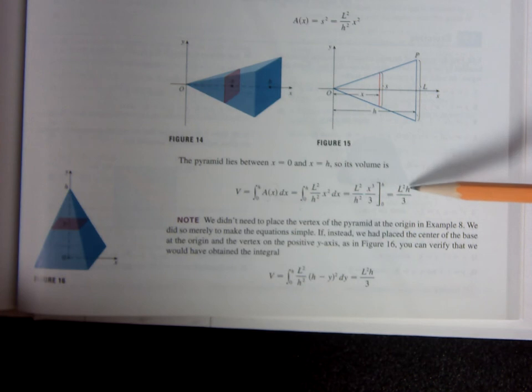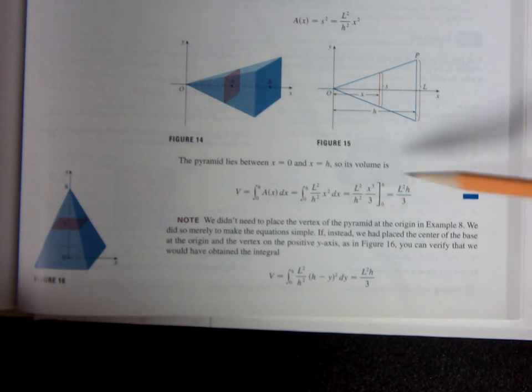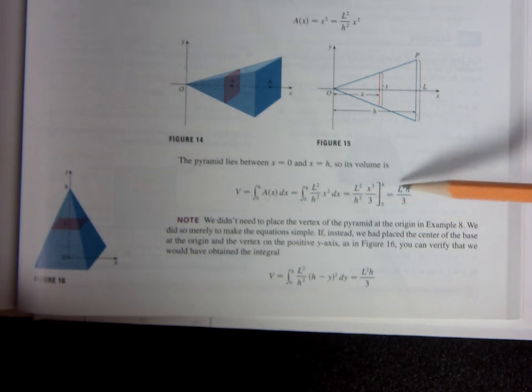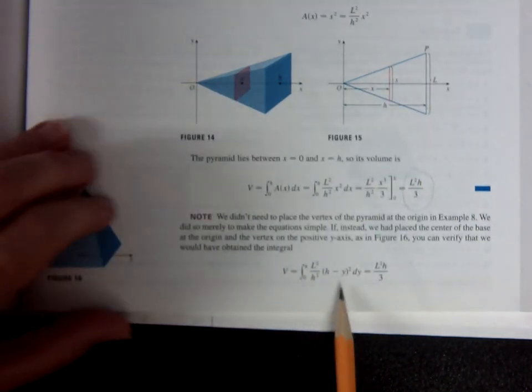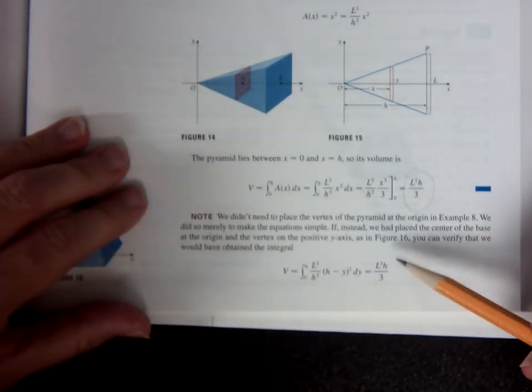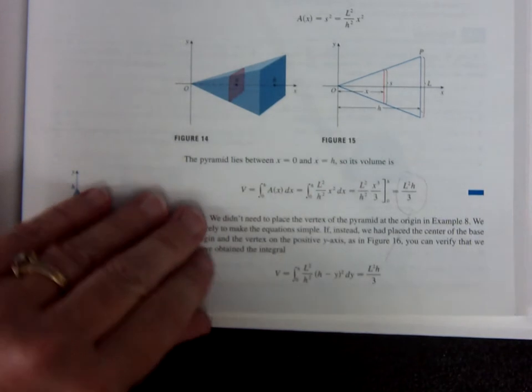Your 0 wipes it out. So the pyramid would be L squared times H over 3. That would be your general formula for something like this. And they show you also down here how that can be done if you want to integrate it with respect to Y. You get the same answer either way. So whatever you're most comfortable with.